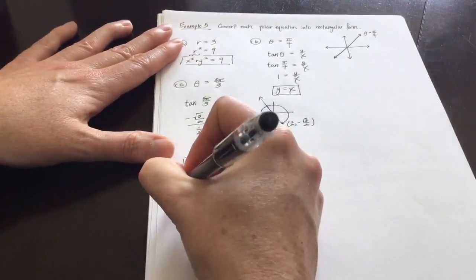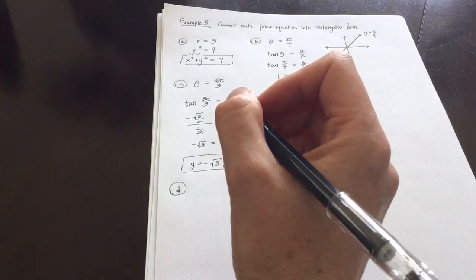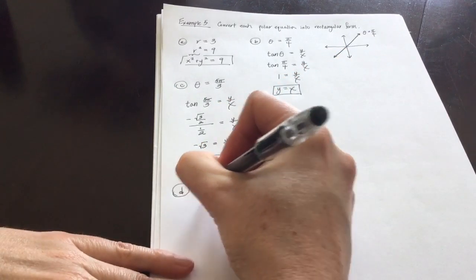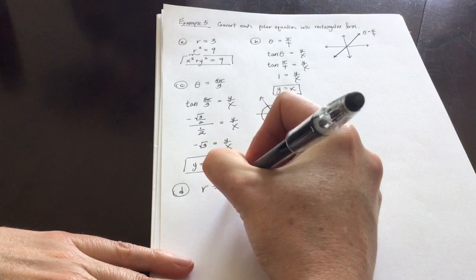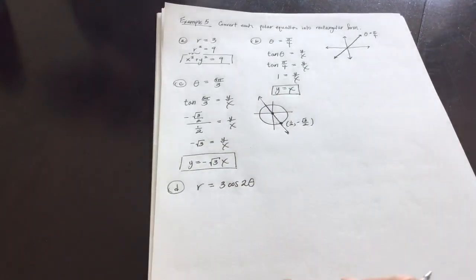Okay, part D. All right, here's the challenge problem, my friends. Let's see how it goes. r equals 3 times the cosine of 2 theta. Super good time to pause the video and see what you'll do with that.